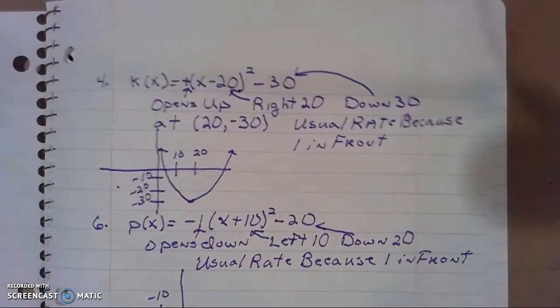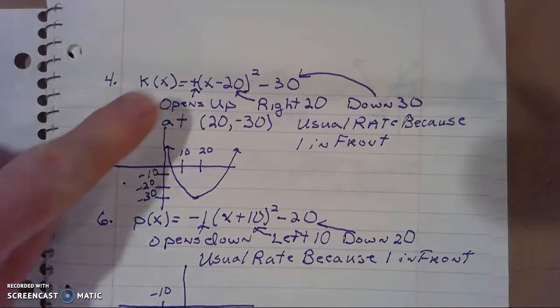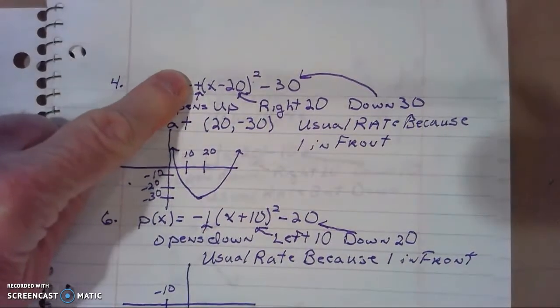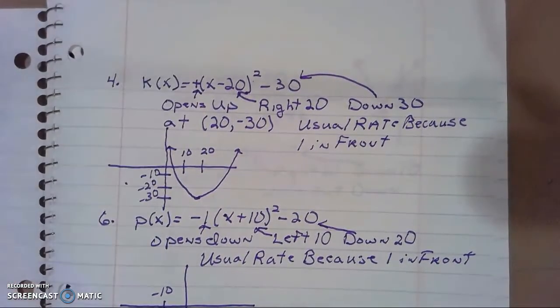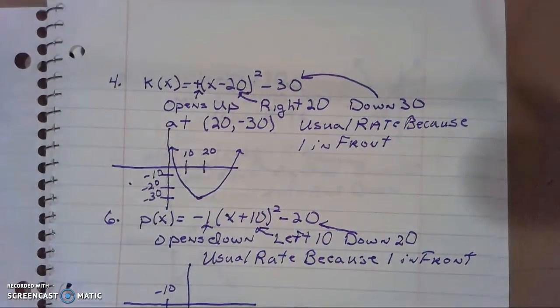Number 2, another parabola, x minus 20 squared minus 30. The minus 20 in there, again, what does it take to make that 0? Positive 20, so 20 to the right and down 30. And because there's a 1 in front of here, usual rate, and it opens up because this is positive, as shown here. So you make just a real quick graph of it.